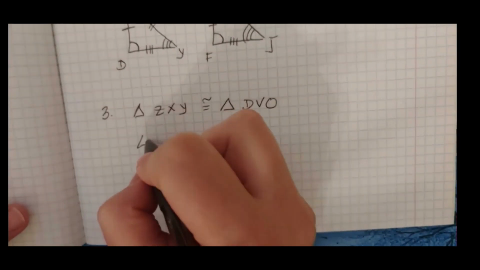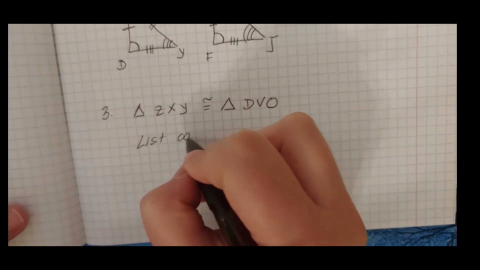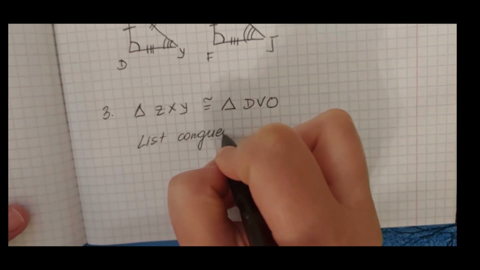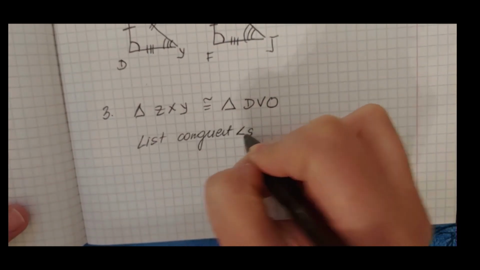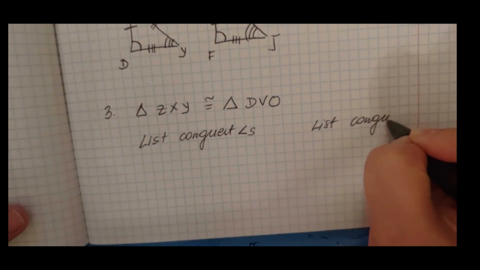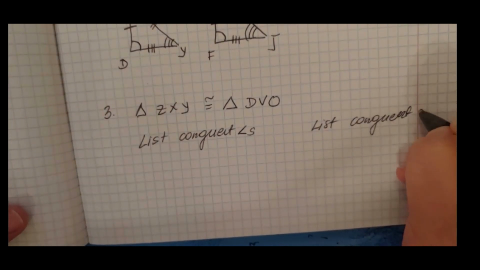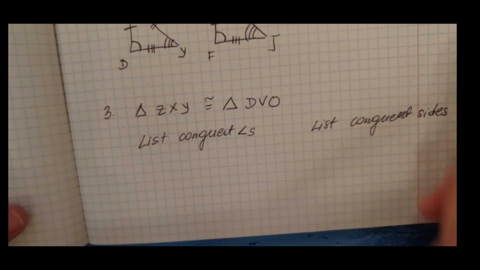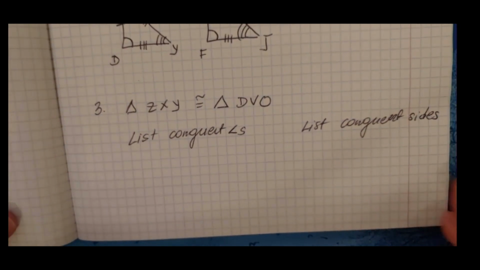I just want to list congruent angles and list congruent sides. Okay, so list congruent angles.